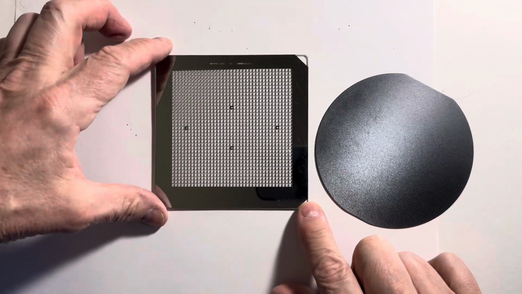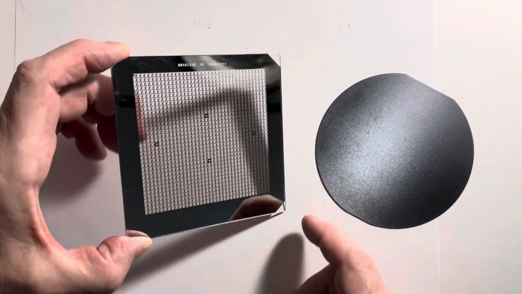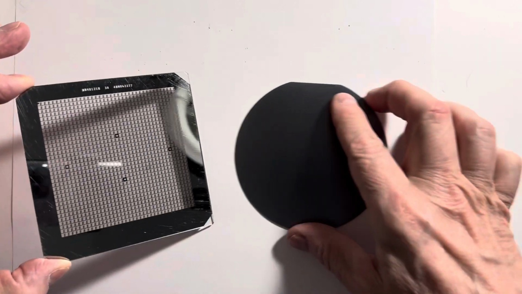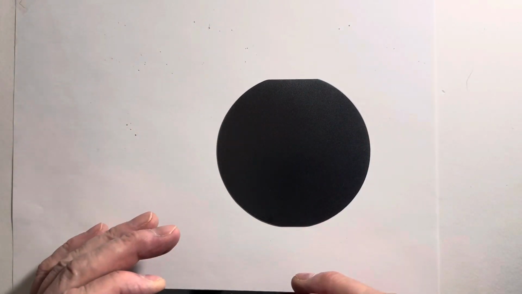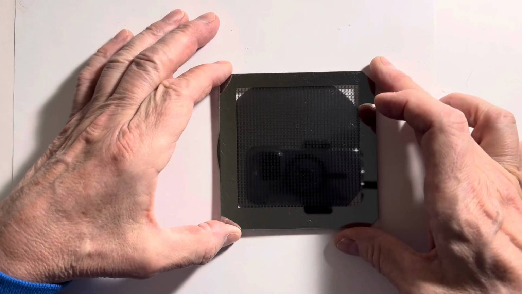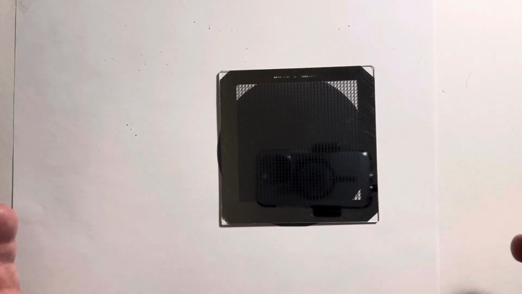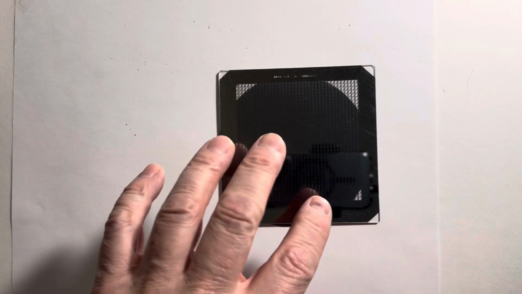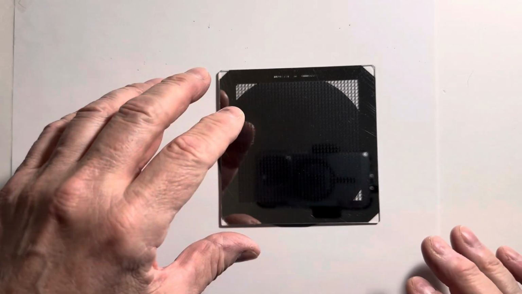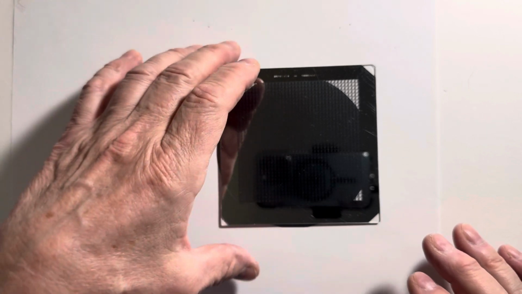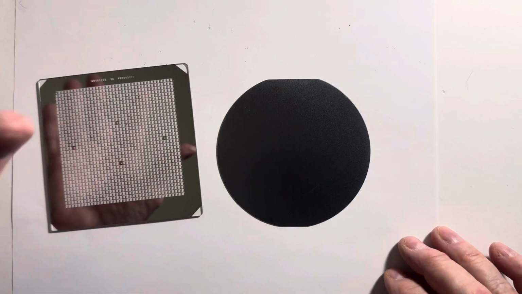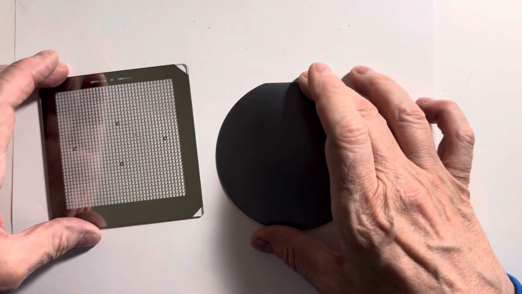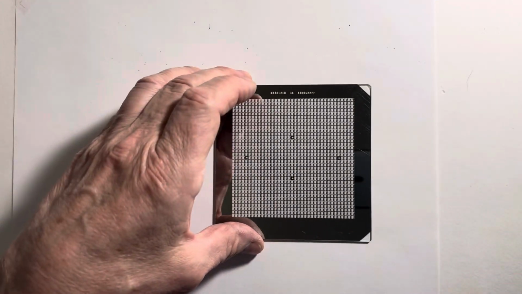This is a chrome pattern that's deposited on a piece of glass, and this would be laid on silicon that was treated with a photoresist. It would be exposed to ultraviolet, and everywhere the UV was not blocked, we could wash that off and deposit whatever dopants that we wanted to create whatever pattern we wanted.